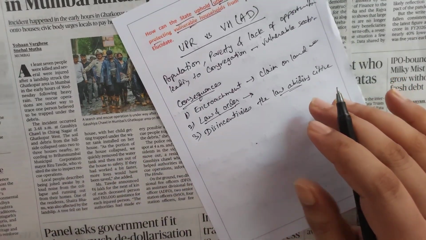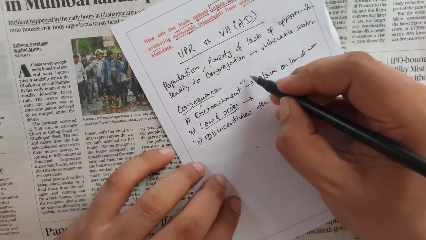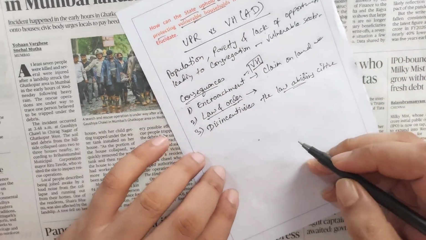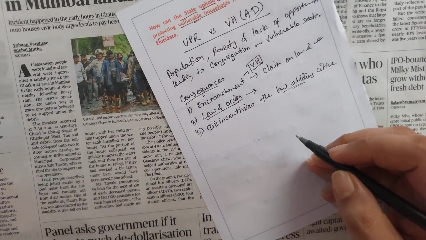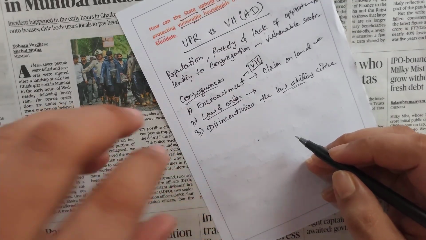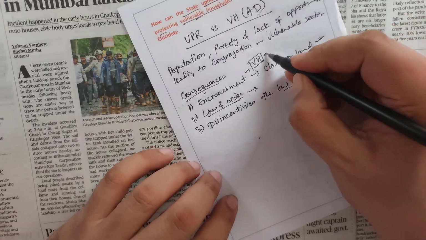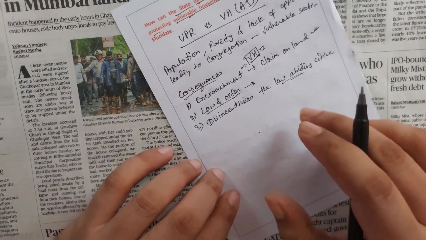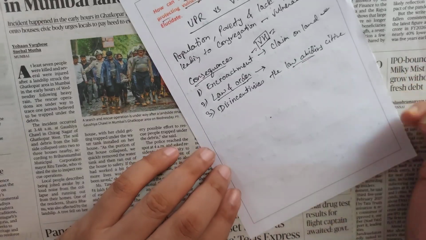Obviously you need to write the consequences which takes care of the vulnerable sections or vulnerable households as well. You must not degrade the vulnerable sections, that they are always wrong. You need to have some empathy towards their concerns and towards their poverty ridden situation as well.